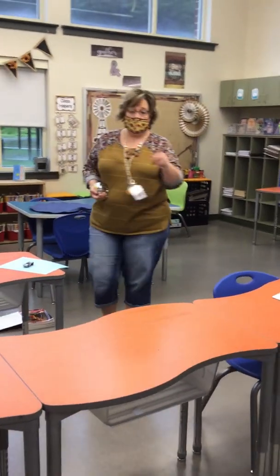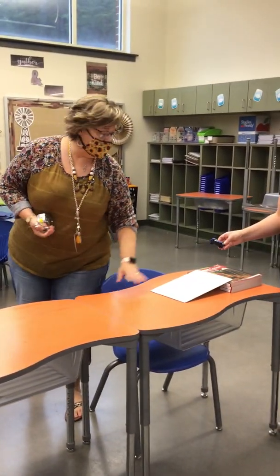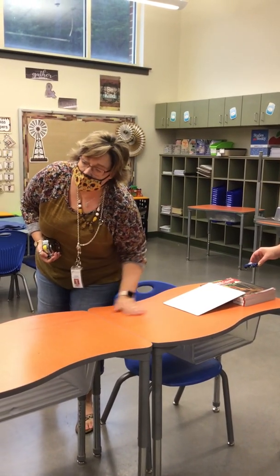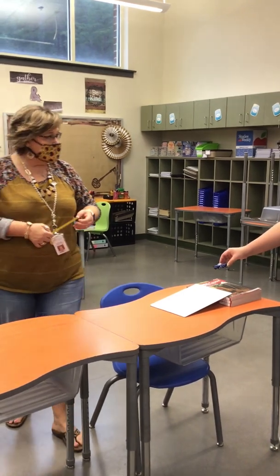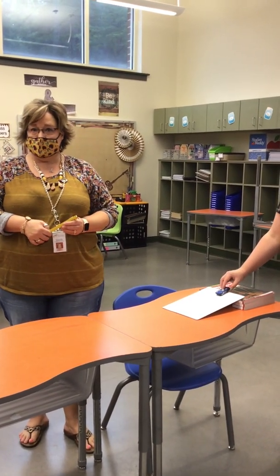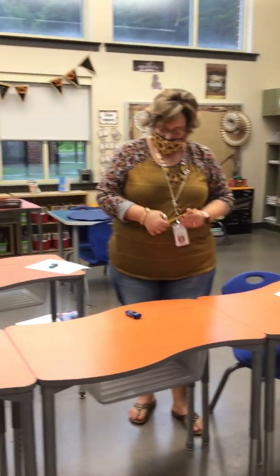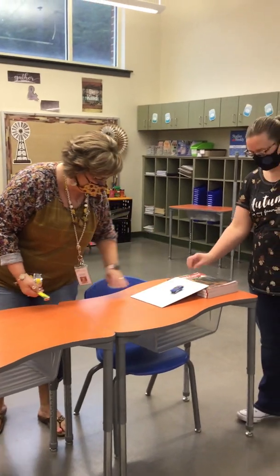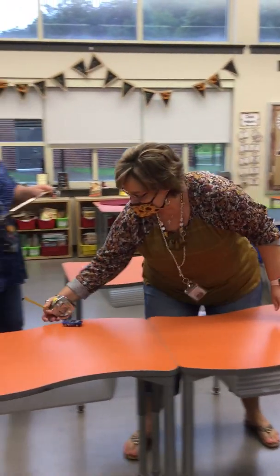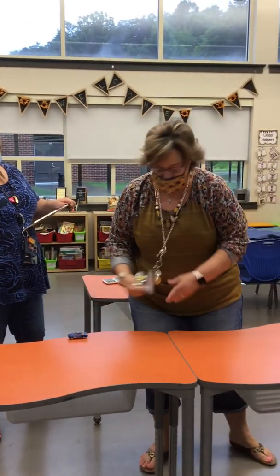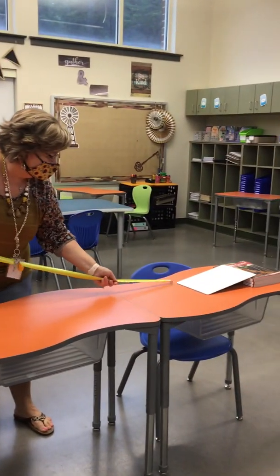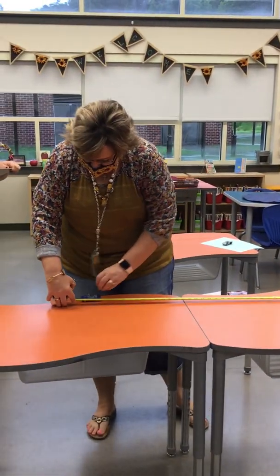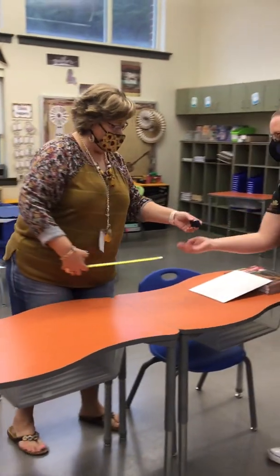So this time, the thing that's changing is our surface. We're keeping everything else the same. And this desk, it's not completely smooth. So let's see what happens with trial 1. It hit a bump. Okay, it stopped right there. And we're going to measure. 61 inches on our first trial.